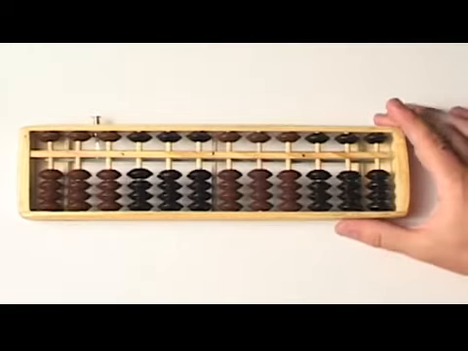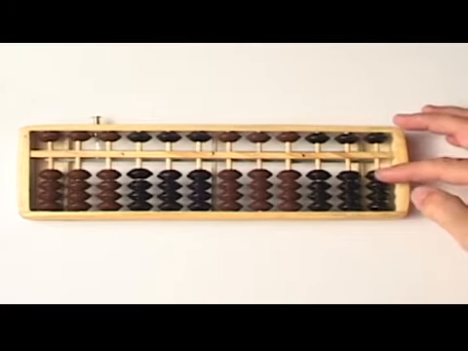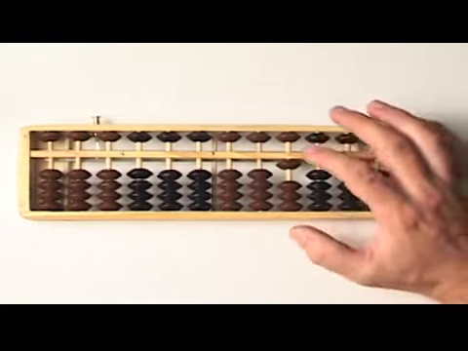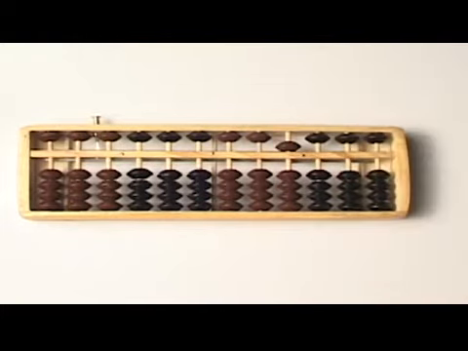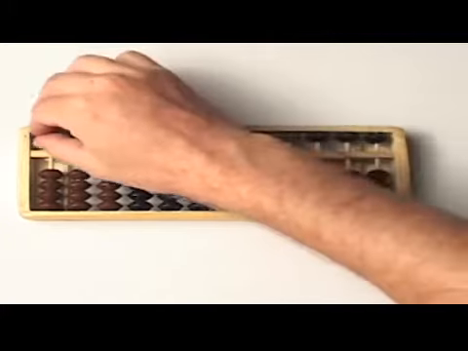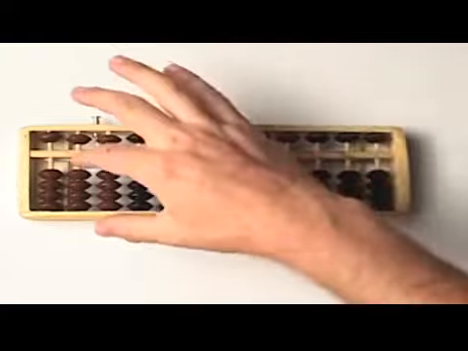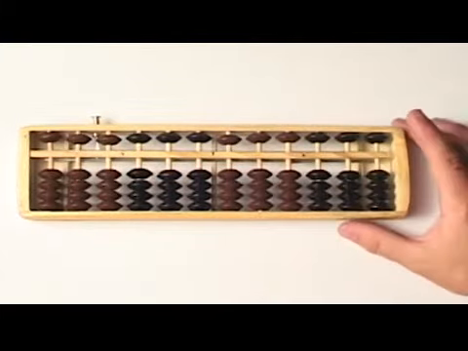Each column in the lower abacus has 4 beads. Each bead assumes the value 1. Each column in the upper abacus has 1 bead and assumes the value 5. In operation, the extreme right column is treated as the unit column. The column immediately to the left of the unit column is the tens column and so on.